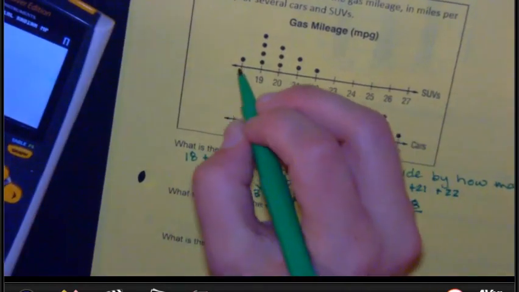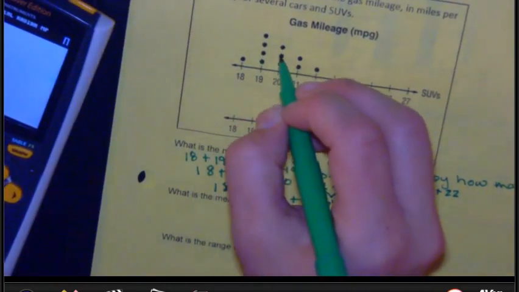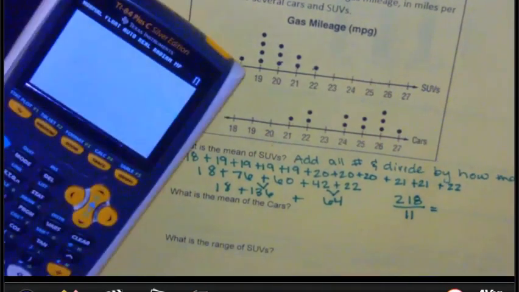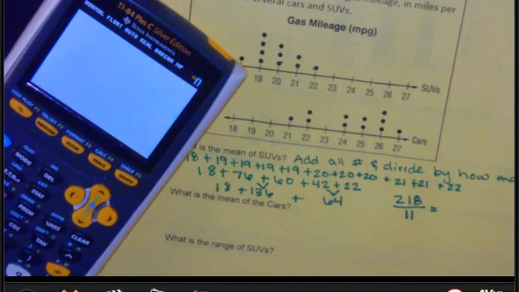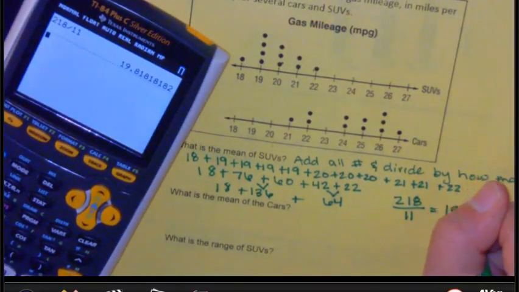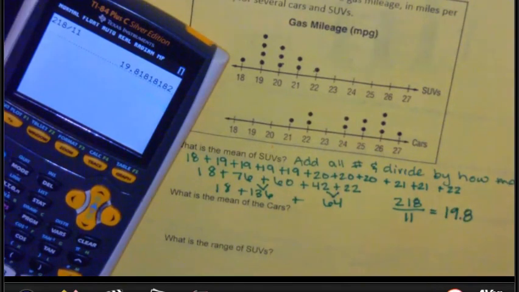Okay. There are 1, 2, 3, 4, 5, 6, 7, 8, 9, 10, 11 numbers. And then let's go ahead and use our calculator here. And I'm going to get 19.8 as our mean.